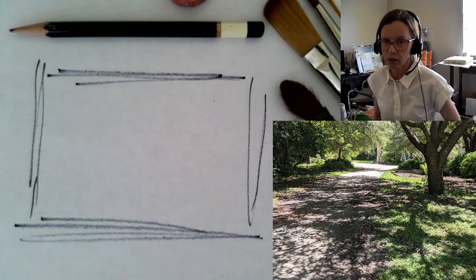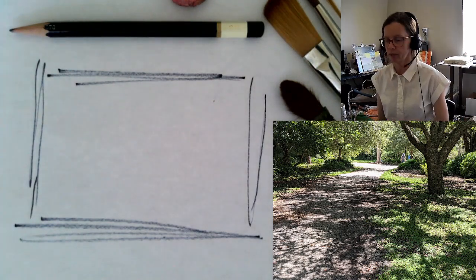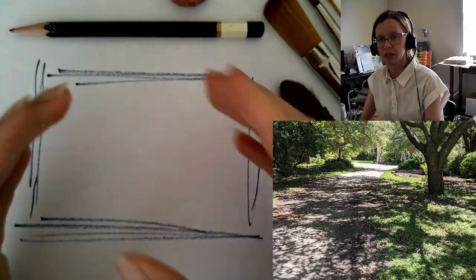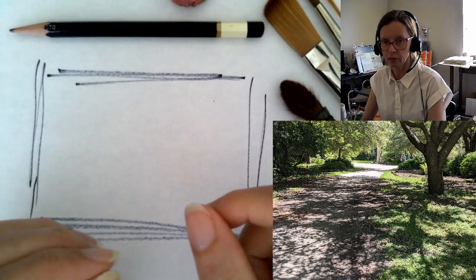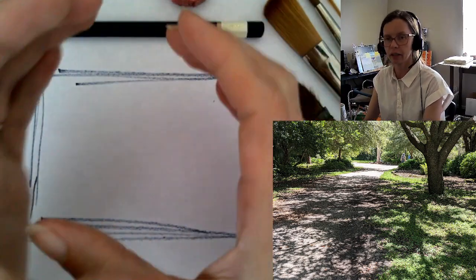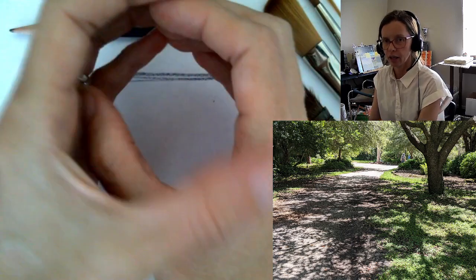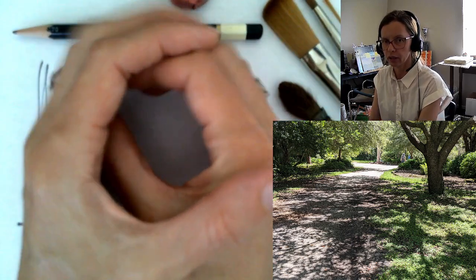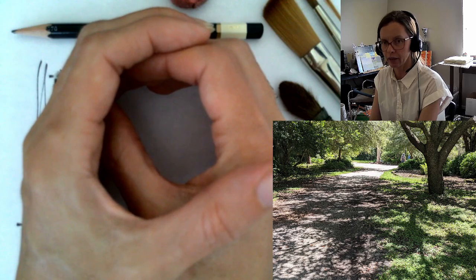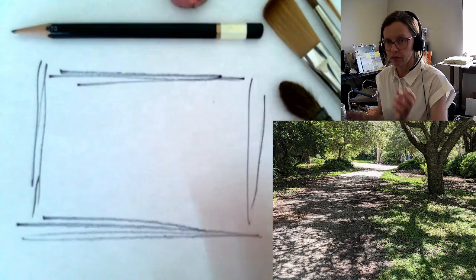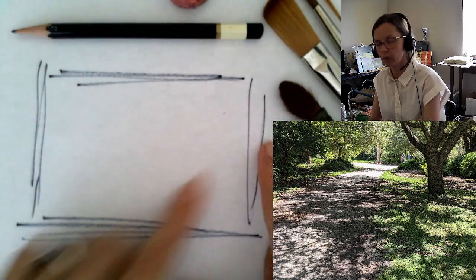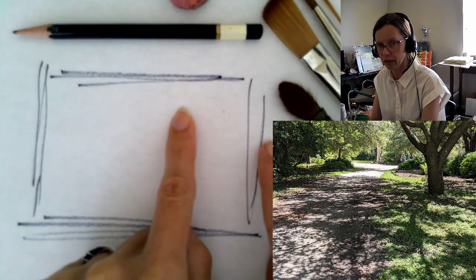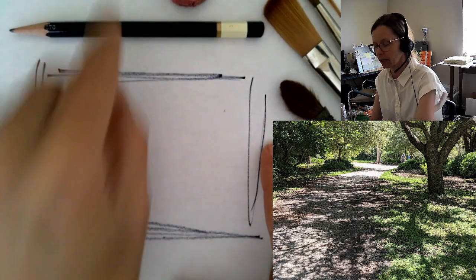And that's one of the ways that you can create a composition, is if there's a lot of contrast between light and dark areas, where the dark areas go around the light area, it frames it in and it makes our eye go in and go towards that area. So the light area is back here.